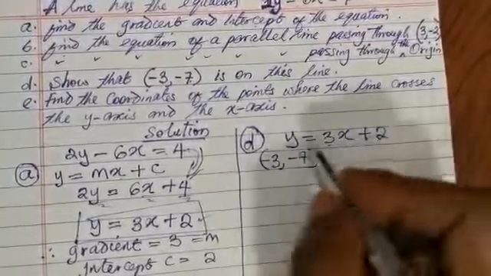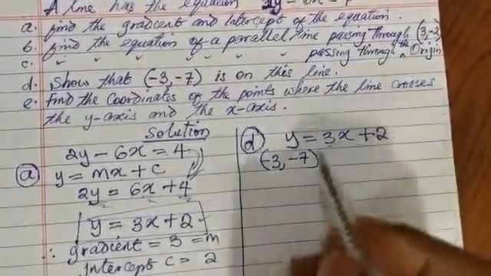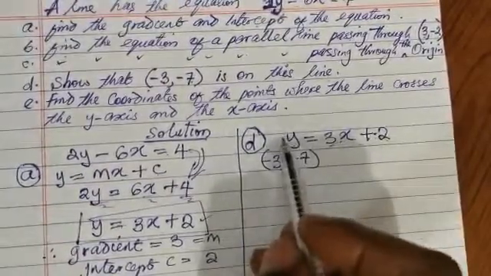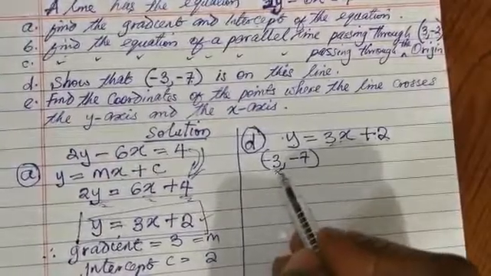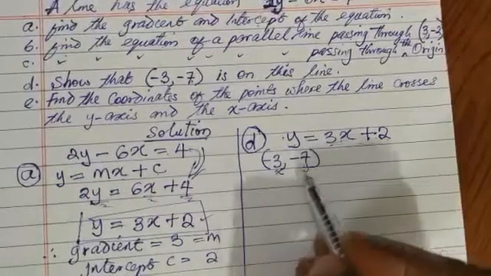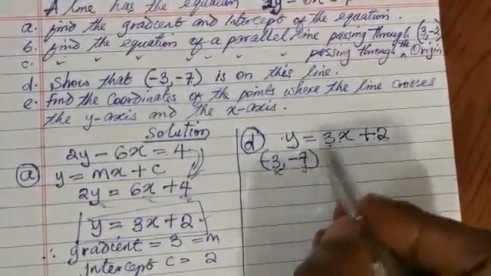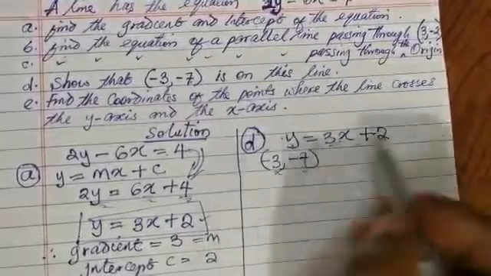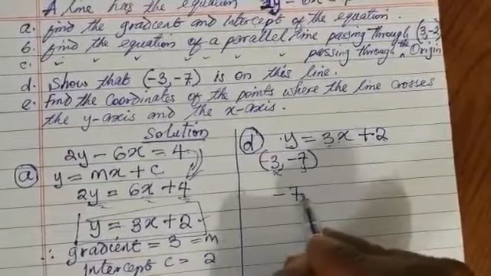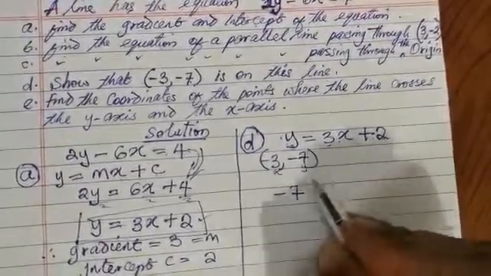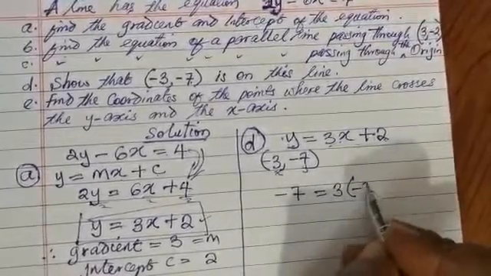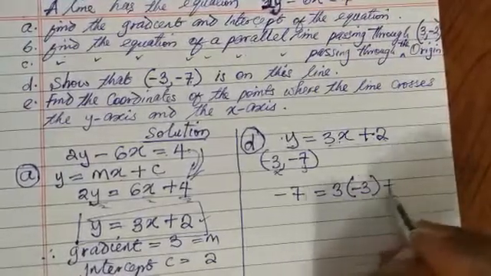For us to show that it passes through this line, when you substitute my x, everything you have here must be equal to y. Remember, -3 is x, -7 is y. So anything you substitute here must be equal to y, because y is equal to this. So let's substitute. Now y is -7, equals, x is -3, I have 3 times -3 plus 2.